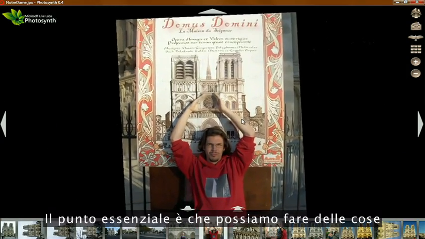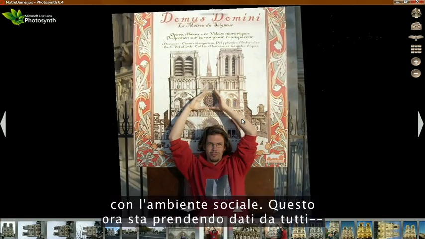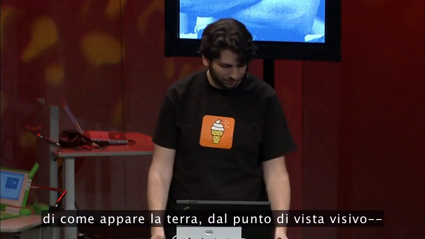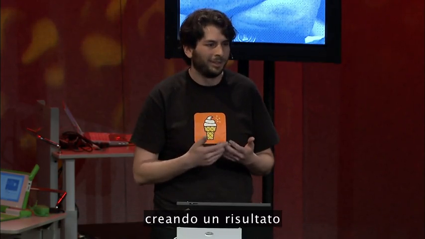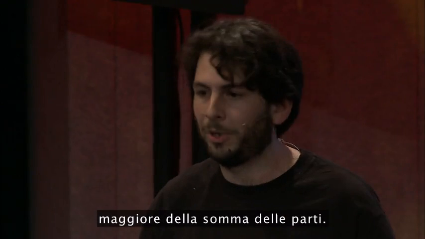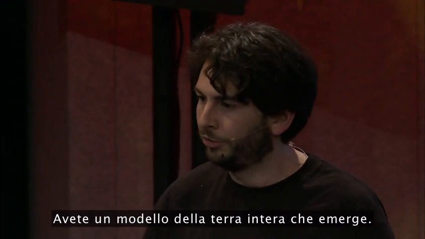So the point here really is that we can do things with the social environment. This is now taking data from everybody, from the entire collective memory visually of what the Earth looks like, and linking all of that together. All of those photos become linked together, and they make something emergent that's greater than the sum of the parts. You have a model that emerges of the entire Earth.